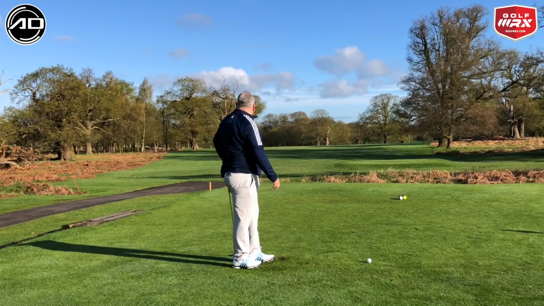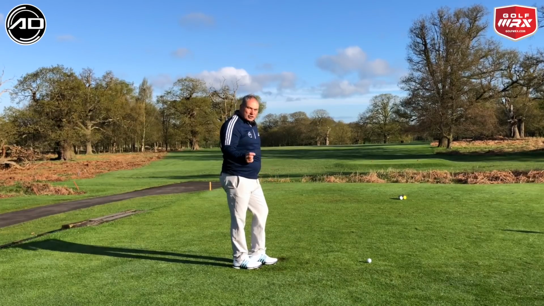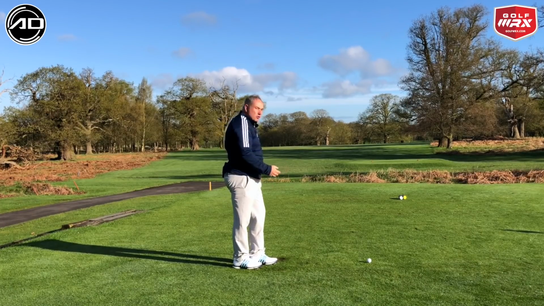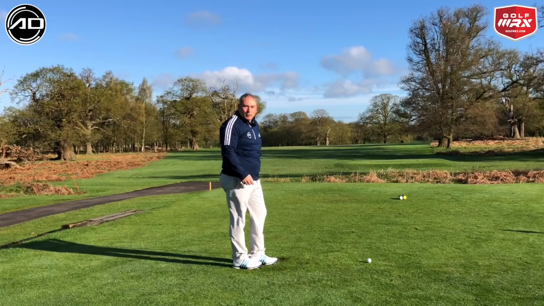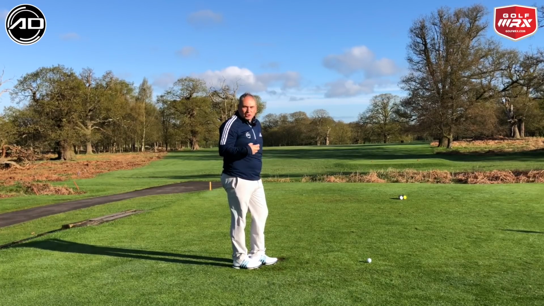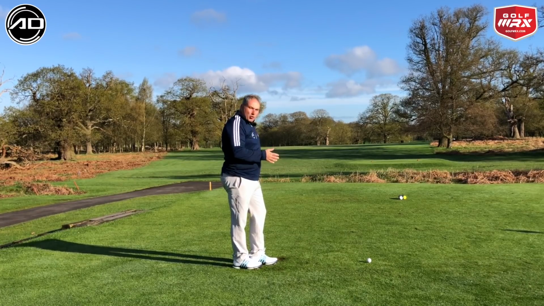Not a bad effort. So that one I've actually turned over a fraction right to left, but I pulled it left with a turnover of the ball as well, so like a pull hook, even though the amount of curvature was only small. But that would be the first port of call.